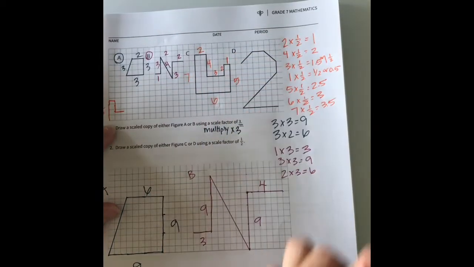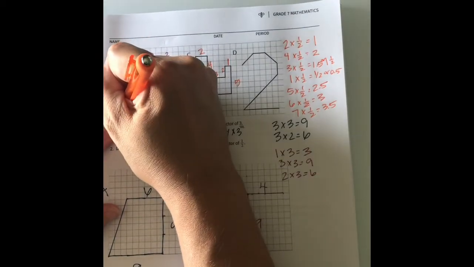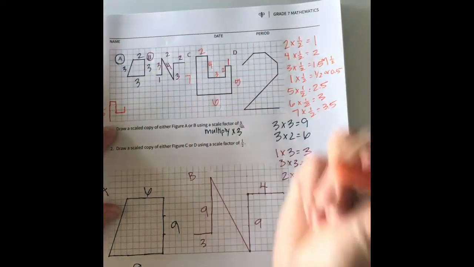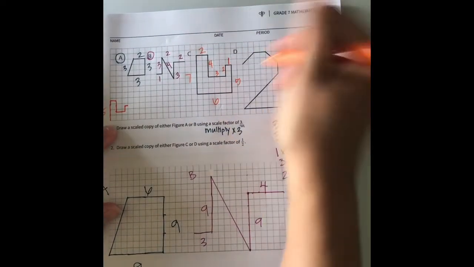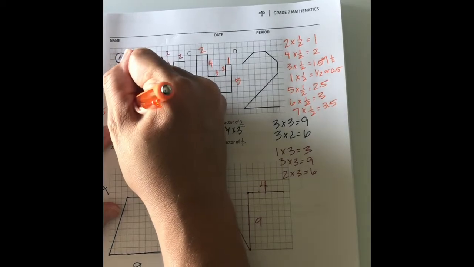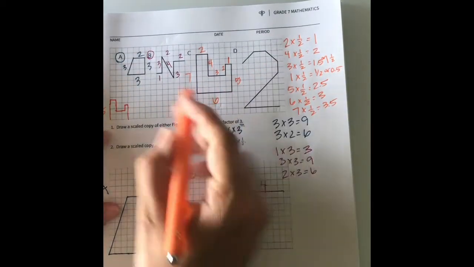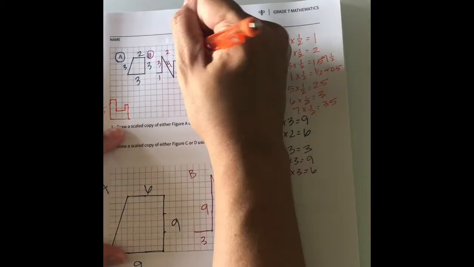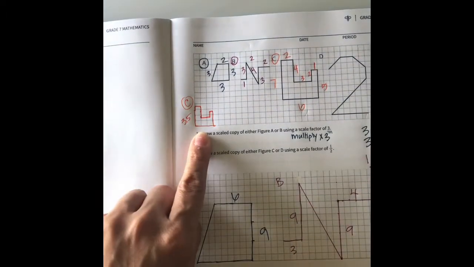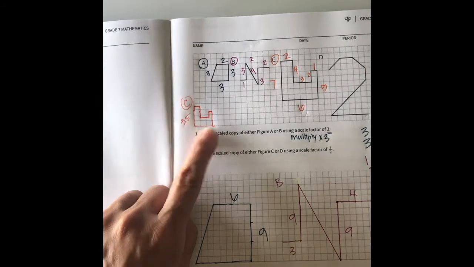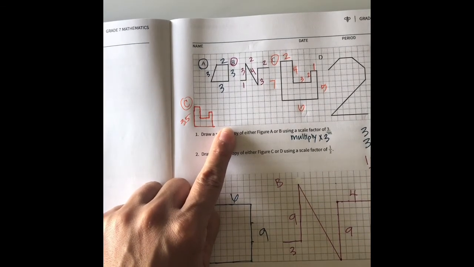Up 2 would be 1. Back up 1, about halfway there. Across 1 would be 1/2, be right there. Down 5 is 2.5, so 1/2, 1, 2, and this 6 becomes a 3. And there's my C, scale factor of 1/2.